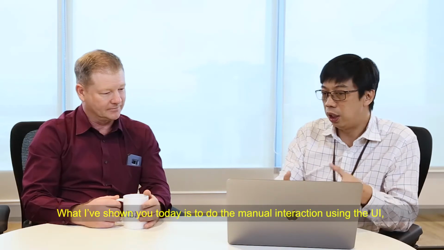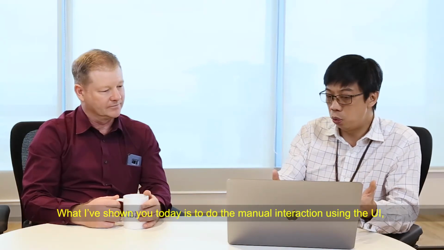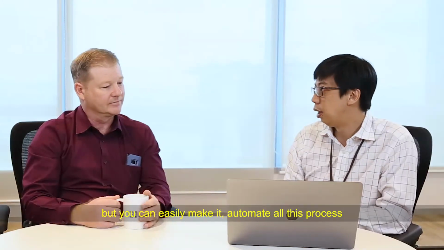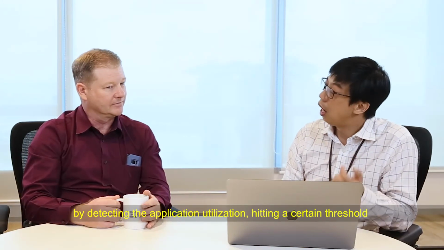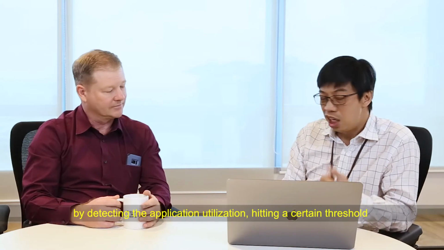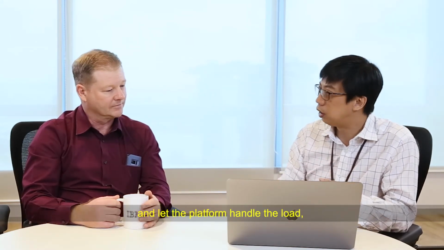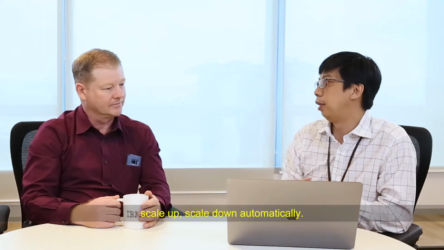What I've shown you today is the manual interaction using the UI, but you can easily automate this whole process by detecting the application utilization hitting a certain threshold, and let the platform handle the load, scaling up and down automatically.